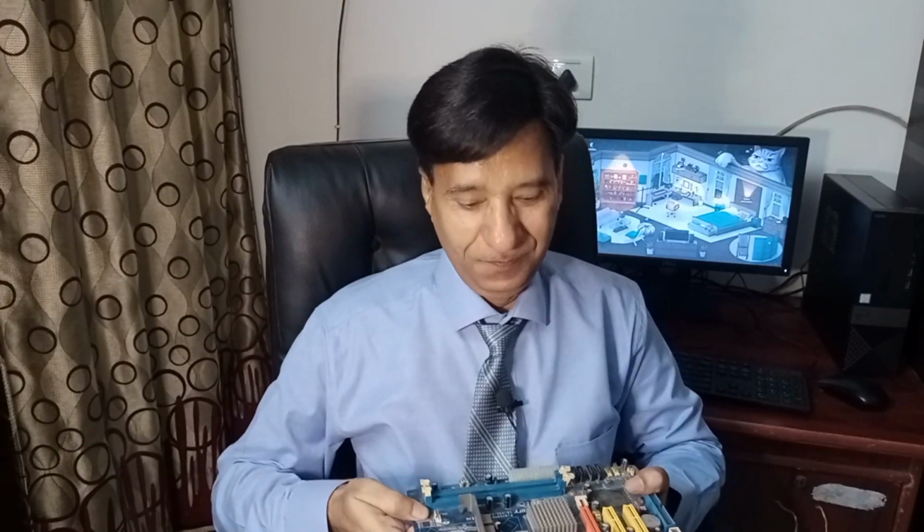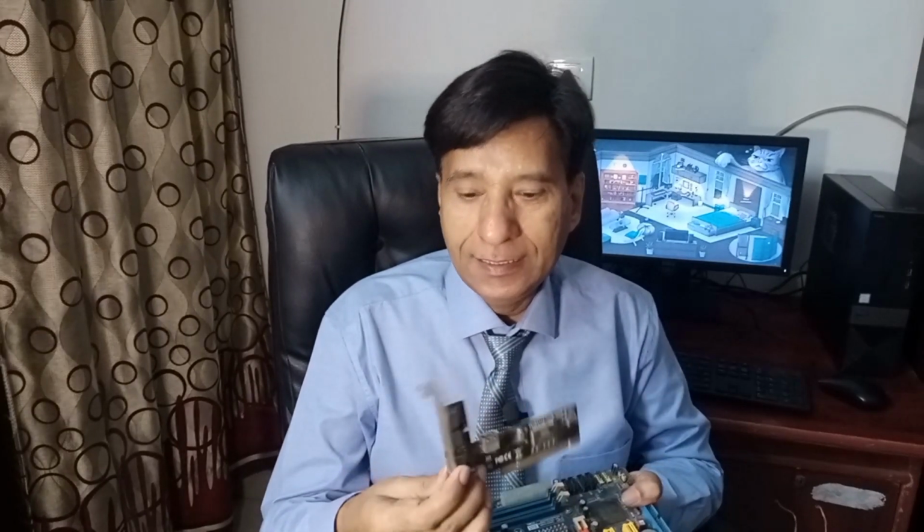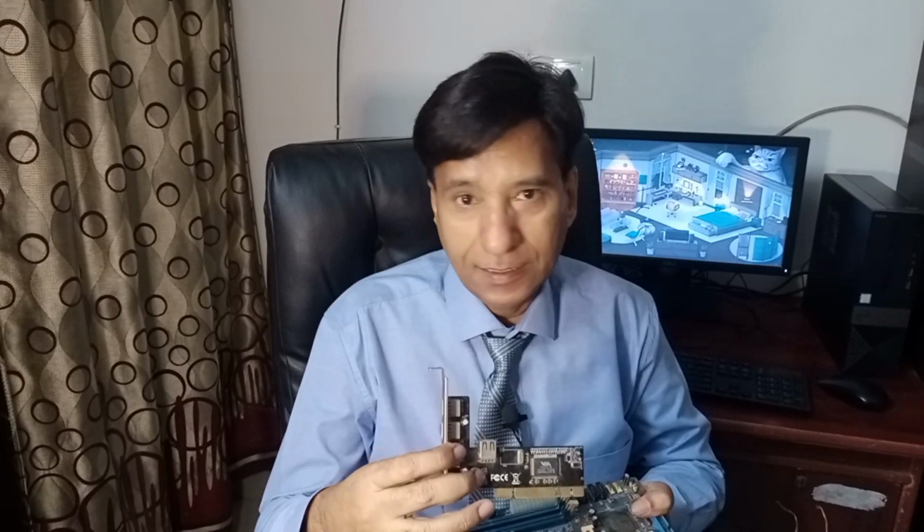Now I will go to some internal parts of the computer. Internal parts like some circuit boards. These are the internal parts of the computer. This card is called a daughterboard, and it serves a special purpose. Like this is for USB, meaning the computer can connect USB devices using this card.